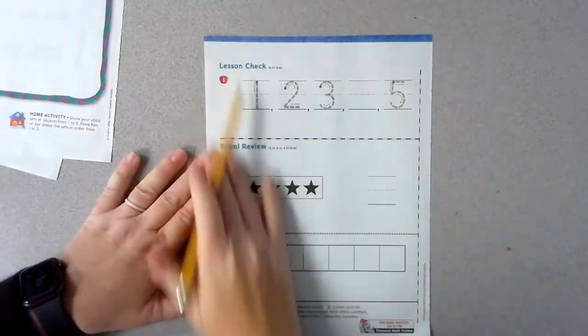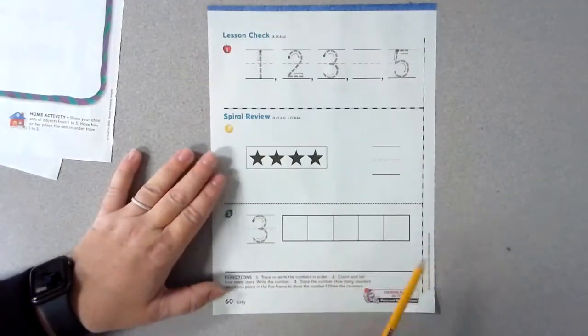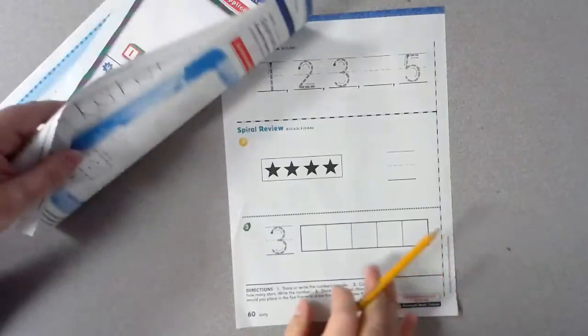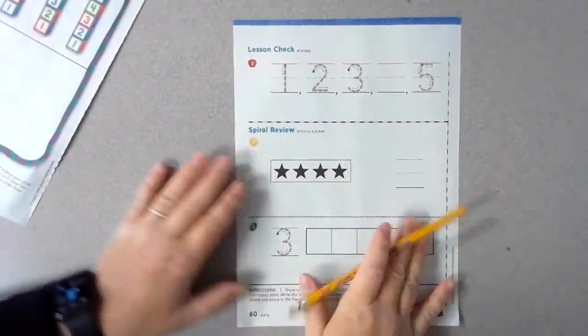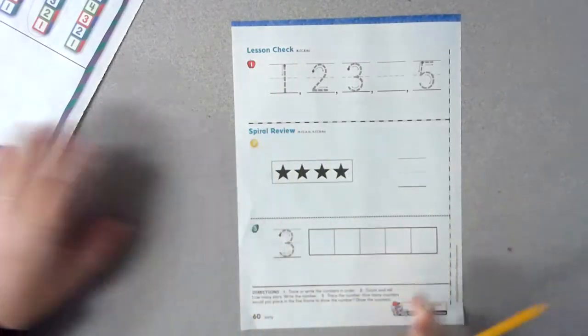And then send me a picture of just this page, okay, friends? I don't need every single page, and not just the first page, just the last page, page 60 today. The lesson check and spiral review, please.